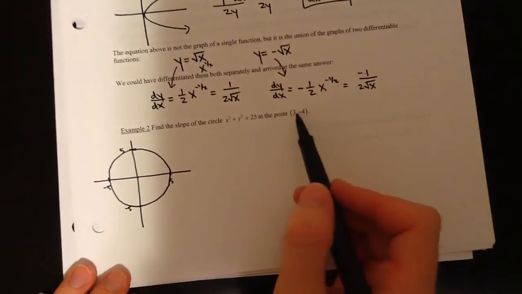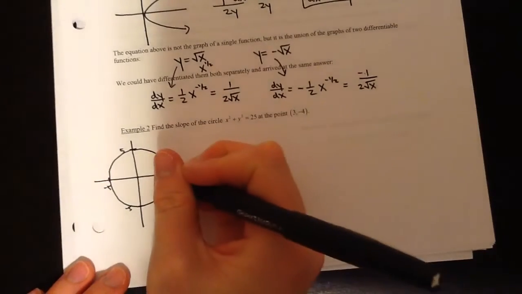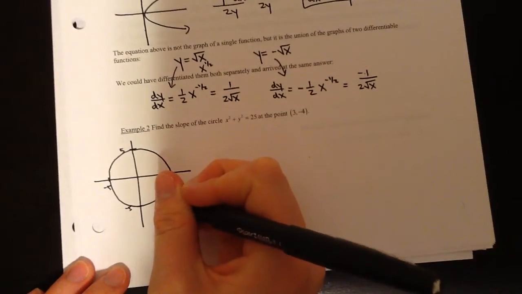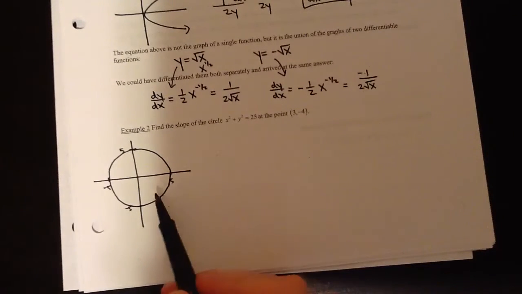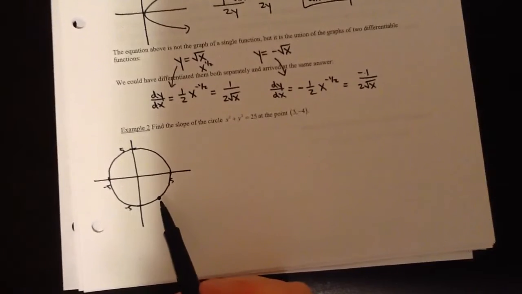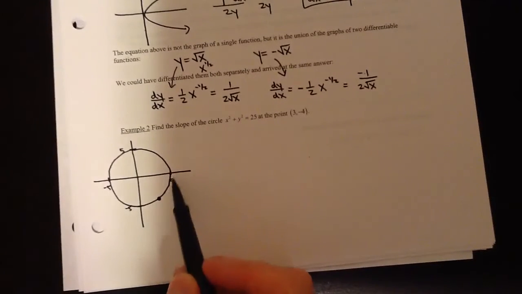We want the point 3, negative 4. So that would be right about there. So we want to find the slope there. So a couple of things to point out before I even do any of the calculus at all. That looks like it's going to be a positive slope. I mean, it's definitely going to be a positive slope because I'm increasing as I move this way. So in this quadrant, I would have positive slopes headed towards actually a vertical slope, undefined.